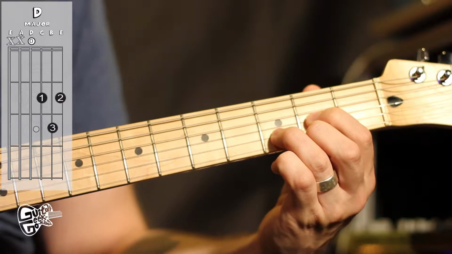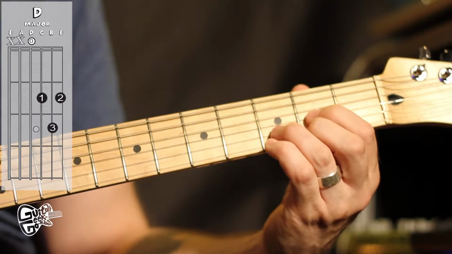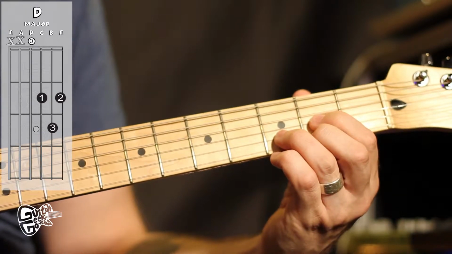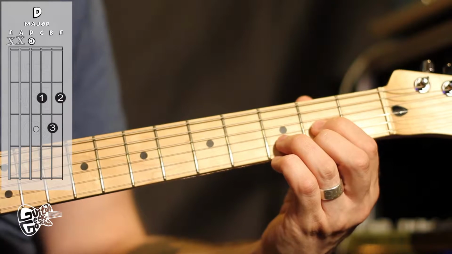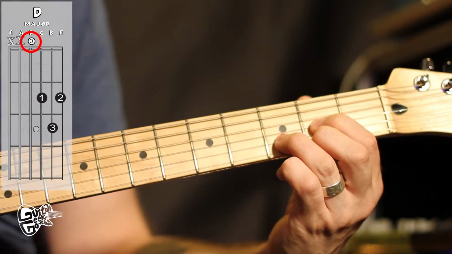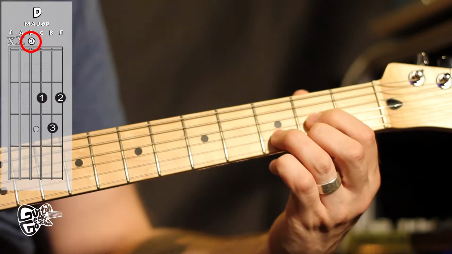Now, this is a slightly less typical chord, as in it only uses the top 4 strings. So I'm going to skip the low E string and the A string, and I'm just going to play from the D string across the top 4 strings there. Let's look at the shape.